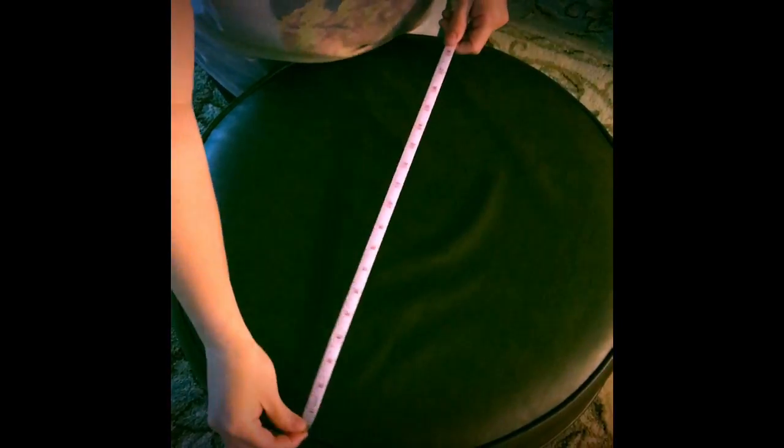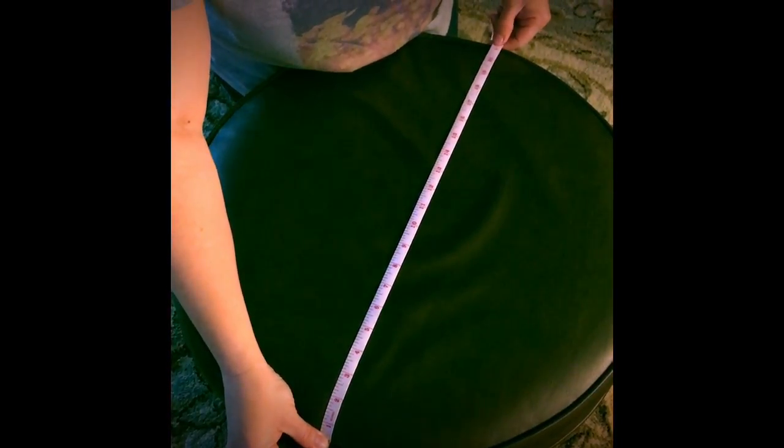Okay, the next one is the circle, which is an ottoman that I had in my living room, and for the area, it's pi times radius squared. So I'm going to get the diameter, which is all the way across, which is 21, and then I will divide that by half to get my radius.